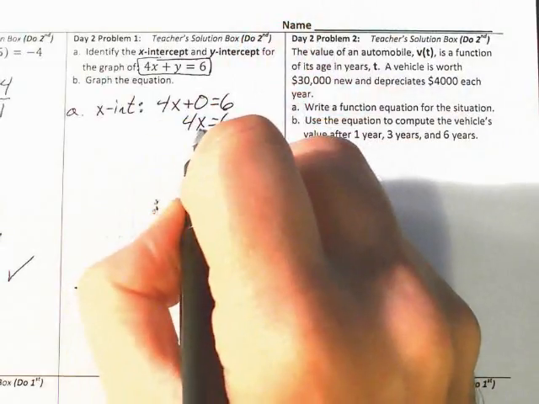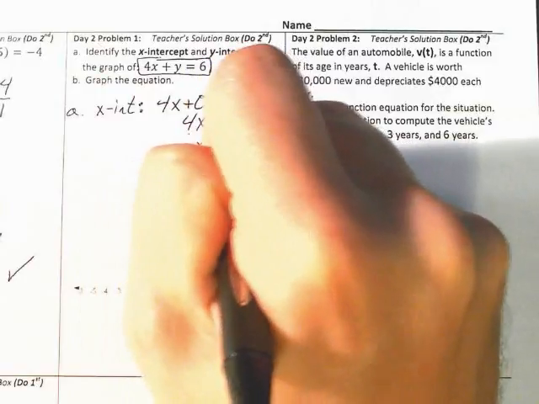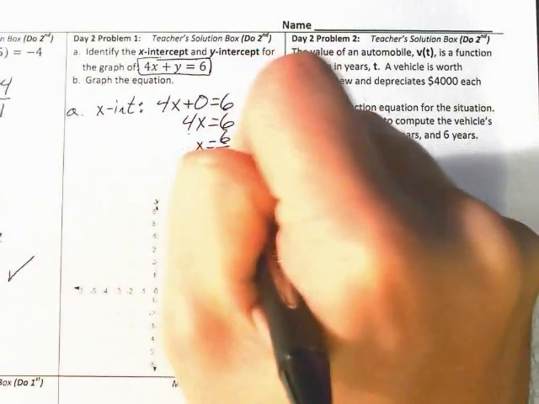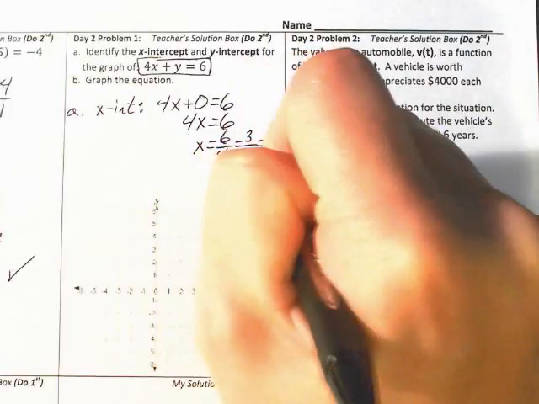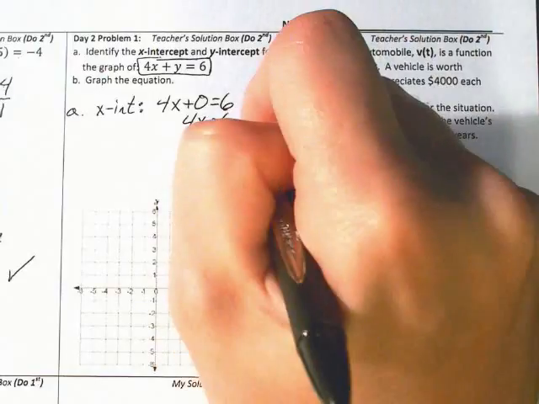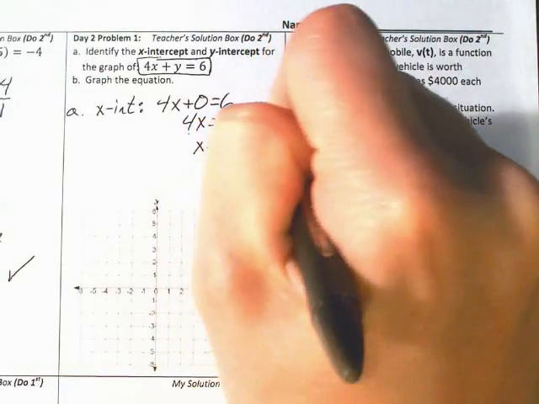And then to solve for x, divide by 4. So x is equal to 6 divided by 4, which reduces to 3/2, or as a decimal, 1.5. The x-intercept as an ordered pair is 1.5, 0.